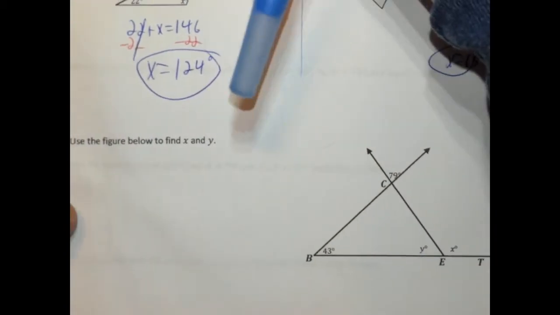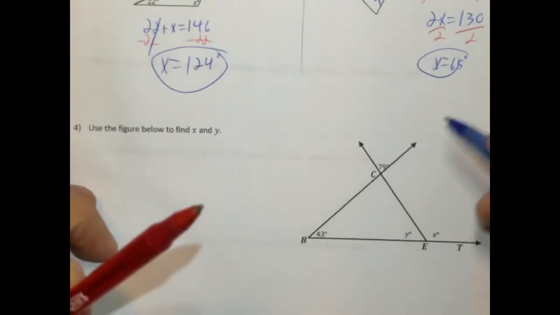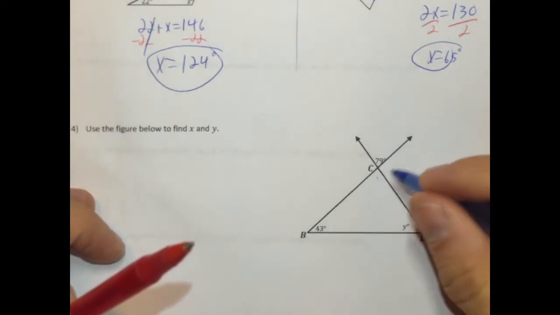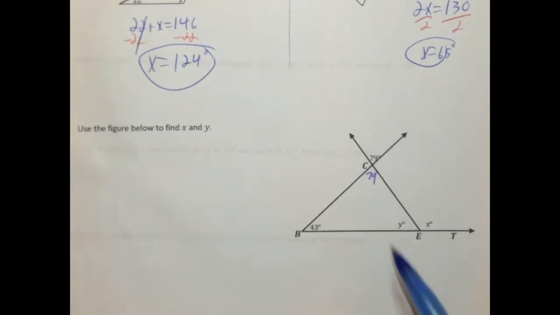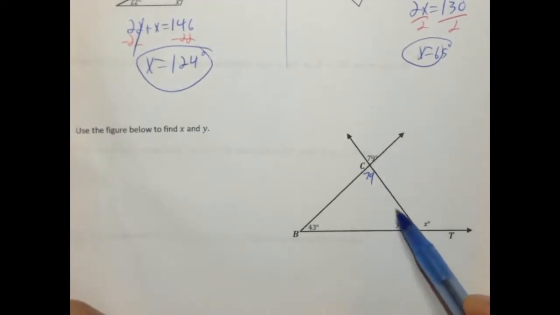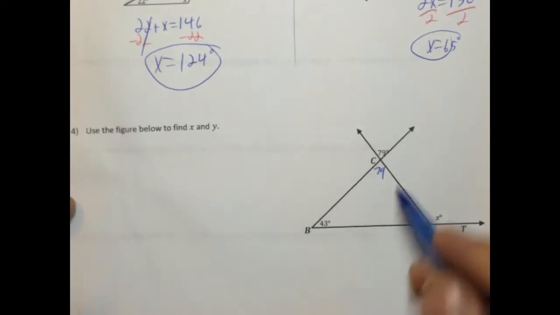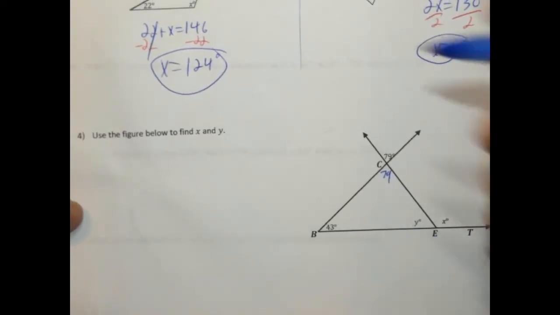Let me zoom out a little bit here, some more room. Okay, well, you know this is 79 because they're vertical. So that's 79. And then we can find y. We can do this two different ways. We're going to find the internal angle first here. So these three add up to 180. Or you could add these together to find that because of the external angle theorem.